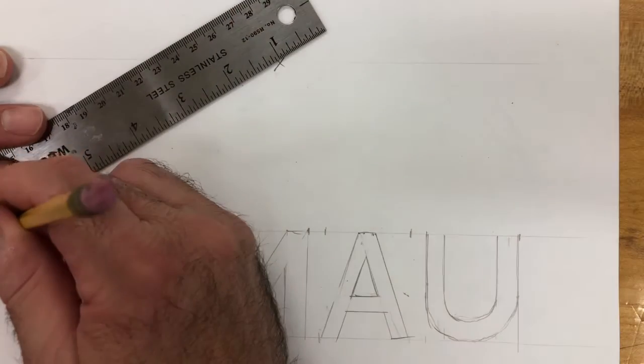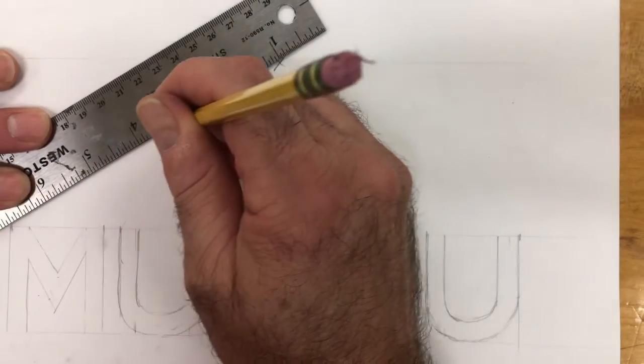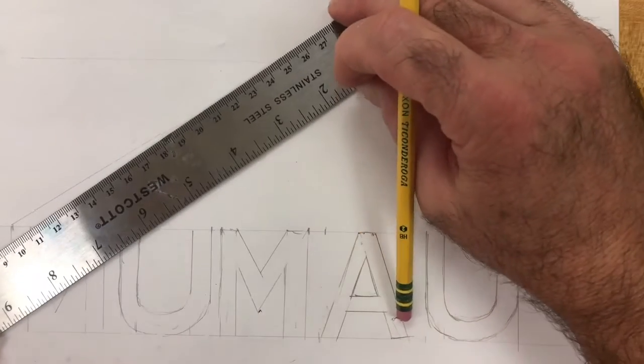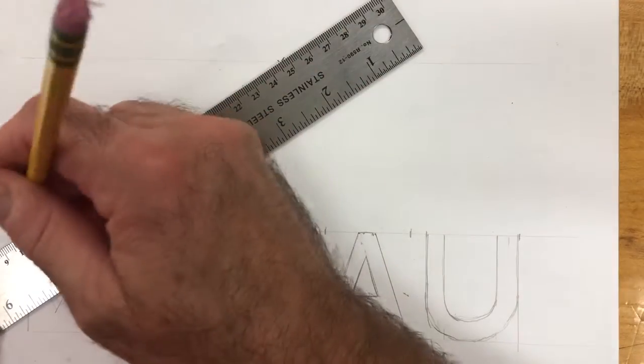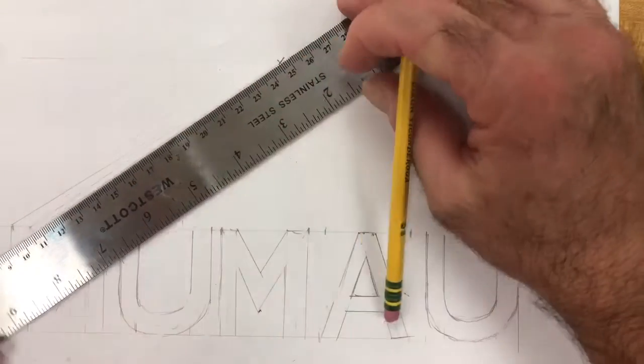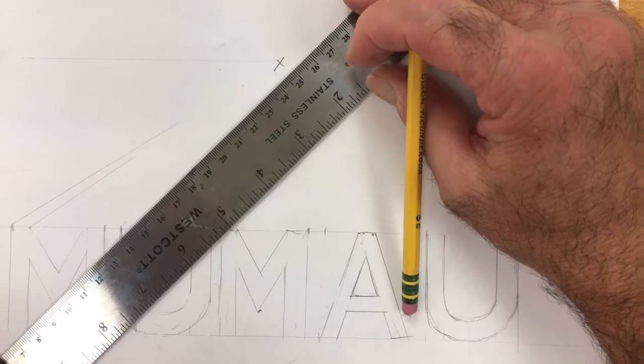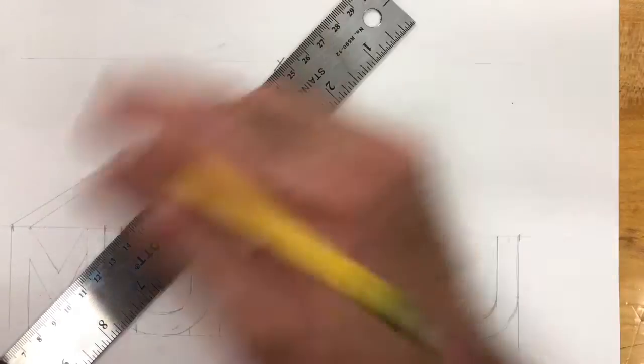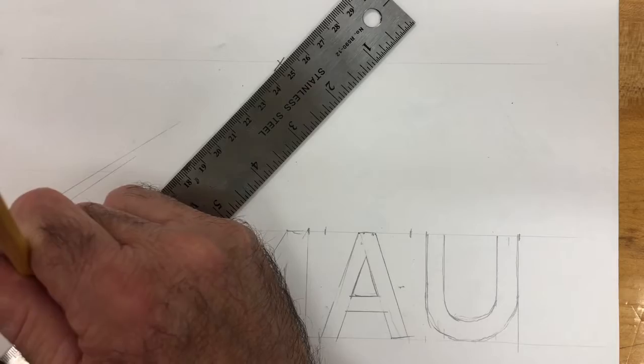Now I'm going to take each one of the corners of my letter back to the vanishing point. You'll notice I stop about halfway up. You can go the whole way up if you want, but you'll see later on in this video, after we ink everything in, we're going to be erasing all those lines.